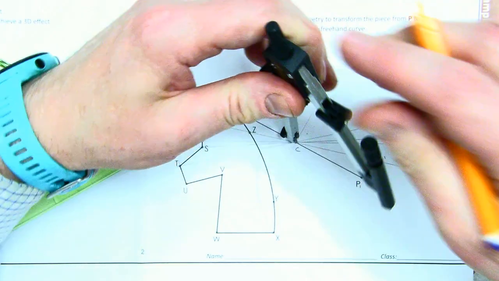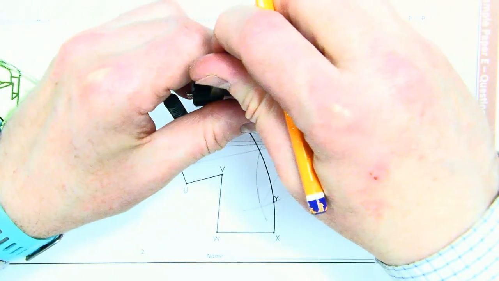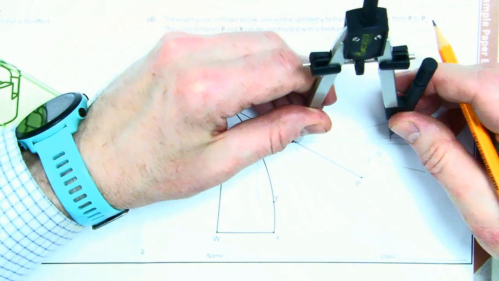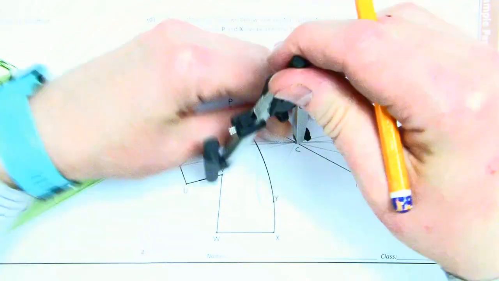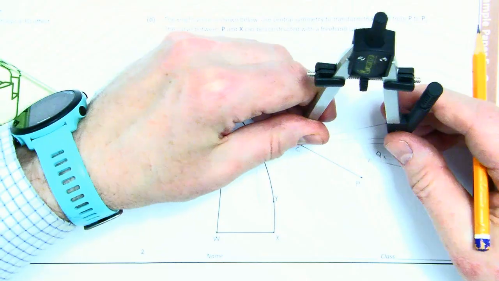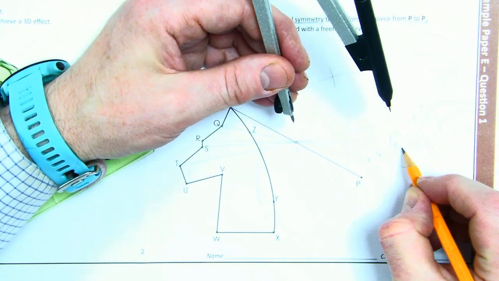That's T1. S1. And R1 is pretty much R1.